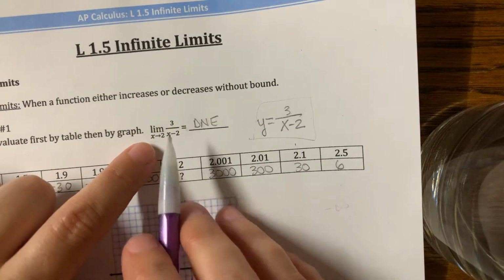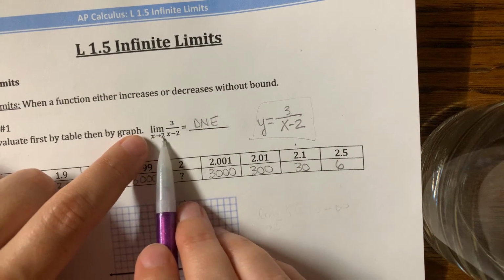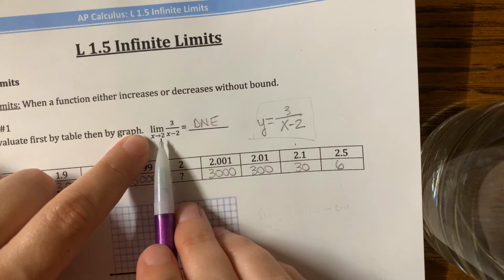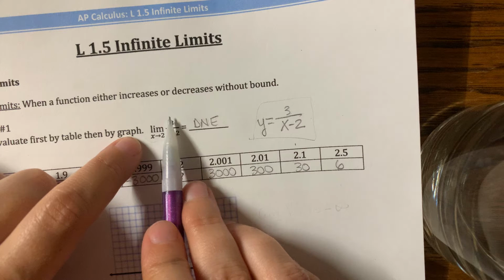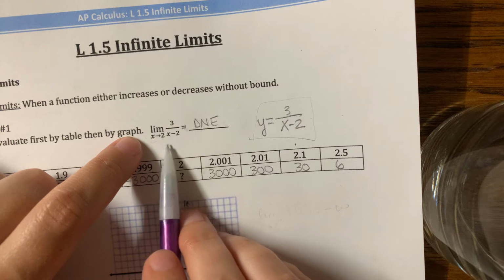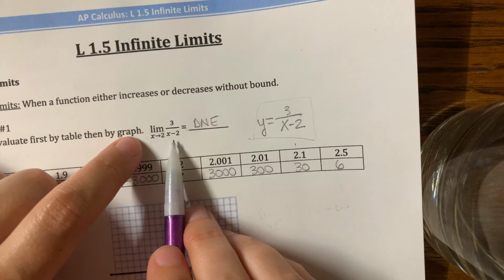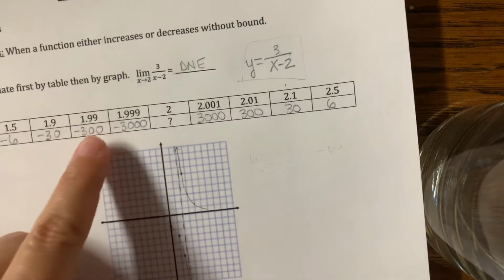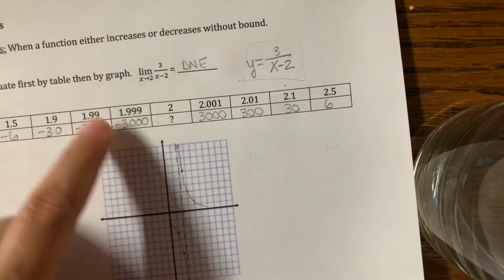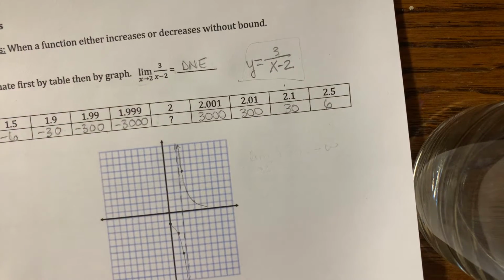So back up here, if I were to have taken this and just plugged it straight in, direct substitution, I would have gotten 3 over 0. So if you get a numerical value over 0, that's when you know a vertical asymptote has happened. So we'll talk about that again in a minute. Okay, so this is all they wanted me to do though. They wanted me to get a table and a graph and then move on.